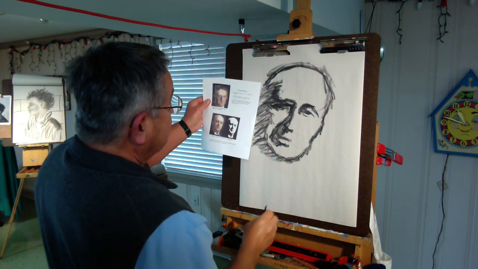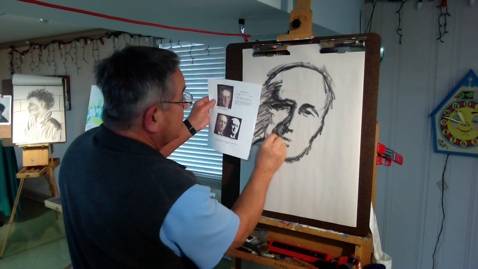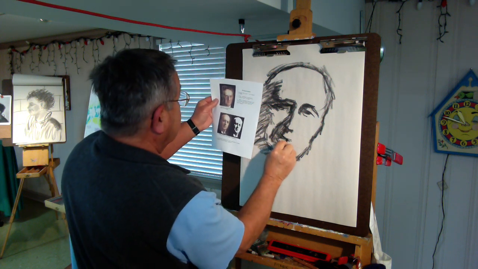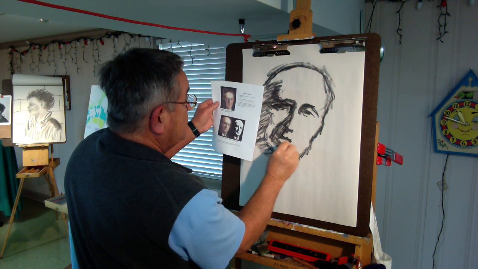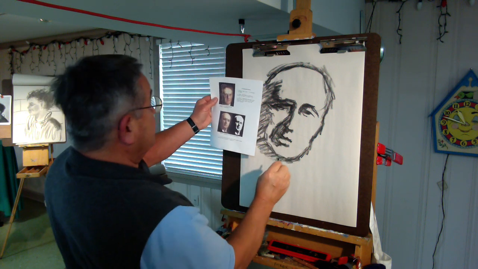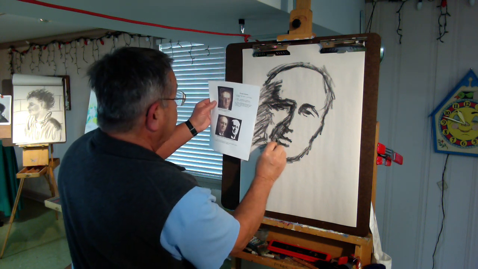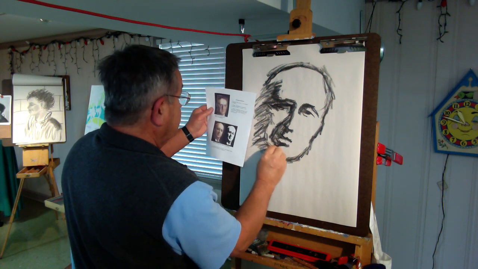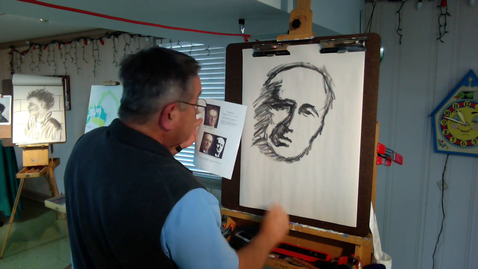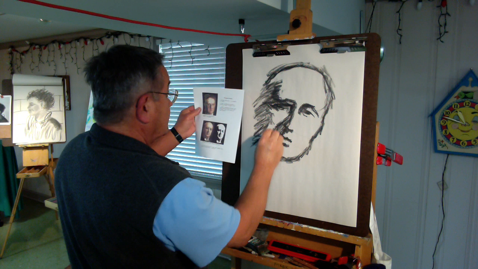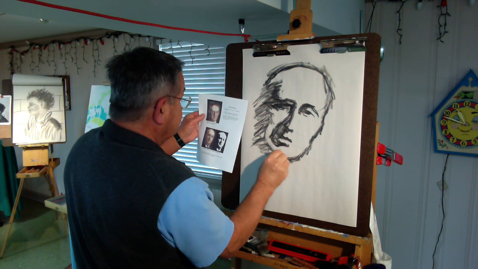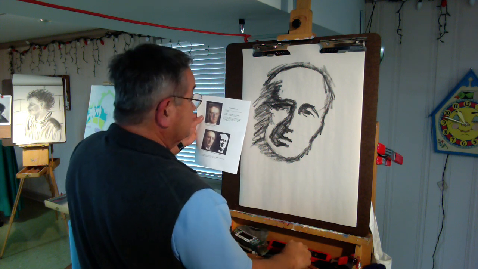But you can see, you know, almost without lifting the charcoal off the paper, we can create this image that's the guy's face, using shadows and with an understanding of the dimensions of the face.